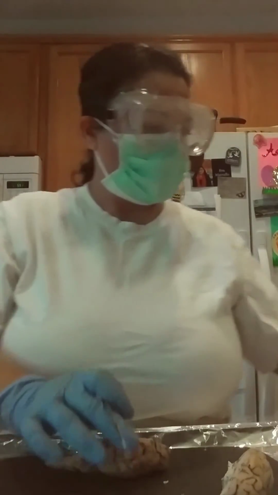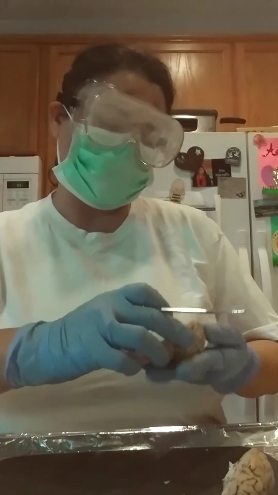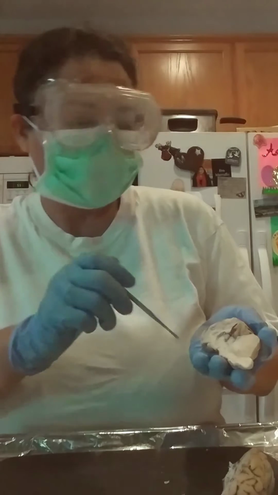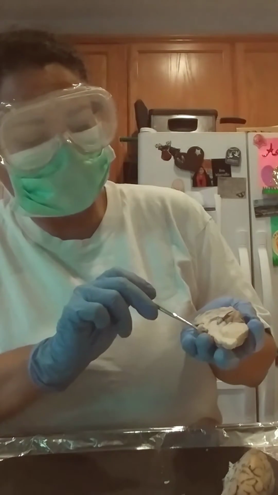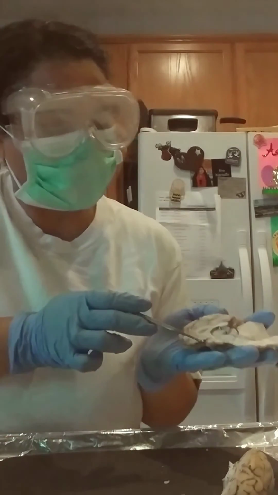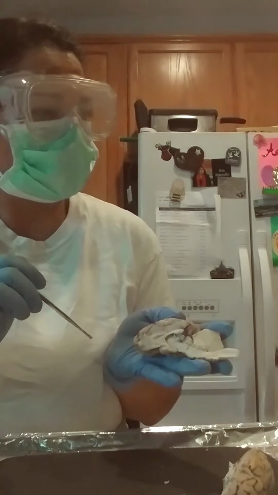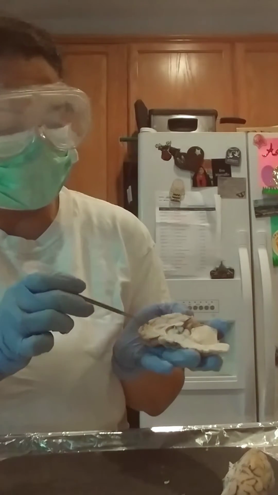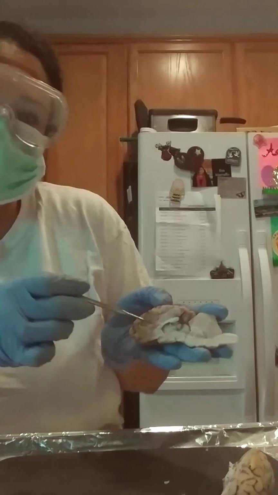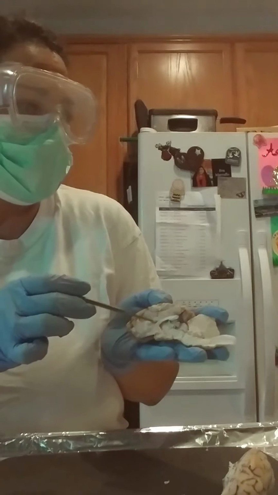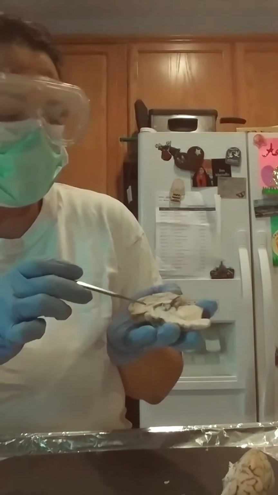Okay, and let me just, all right, so the optic chiasm is right here. This right here is the optic chiasm, right there. Sorry about that. And this area here, if you can see it, that is the corpus callosum.